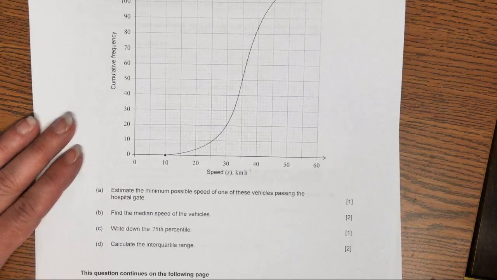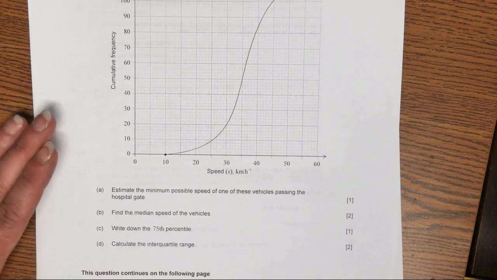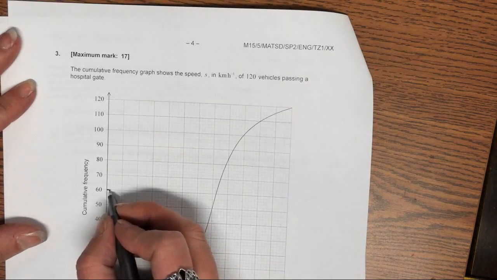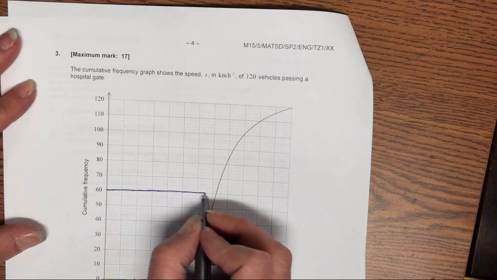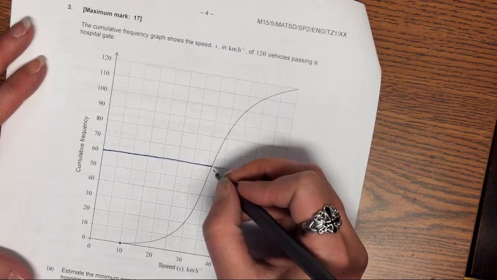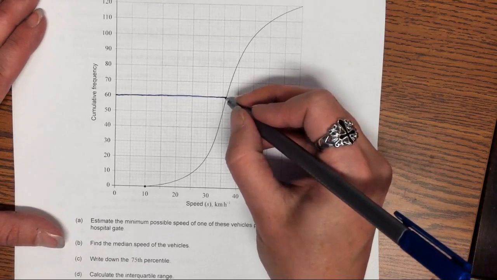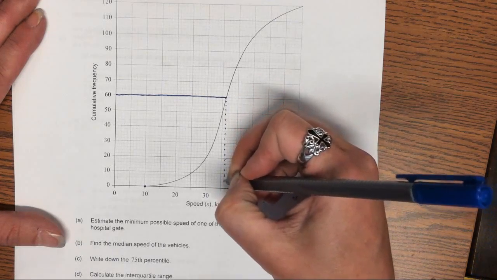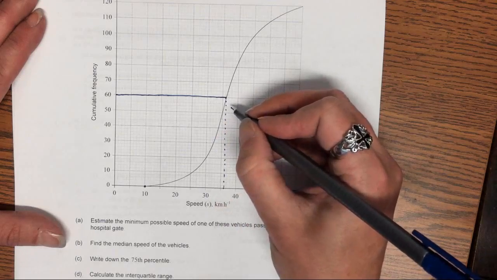Part B, find the median speed of the vehicle. Median, middle. Okay, 120 cars means the 60th car is the middle car. So I'm going to take the 60th car and come across, and find out how fast he was going. If I go back down my grid, I can tell that car's speed.